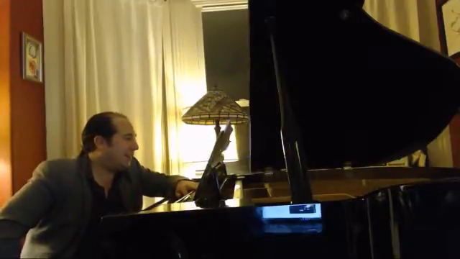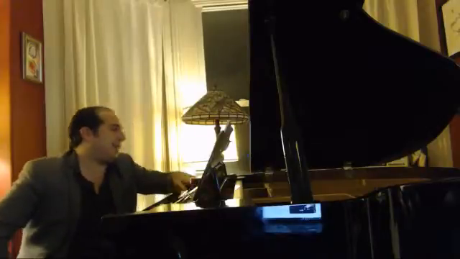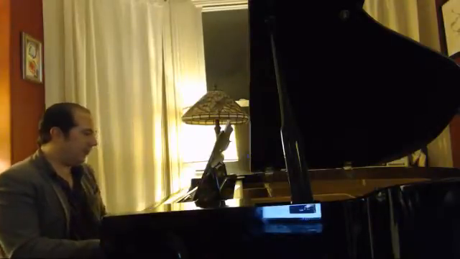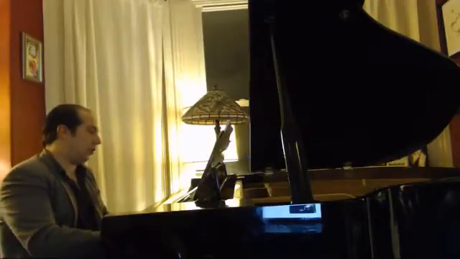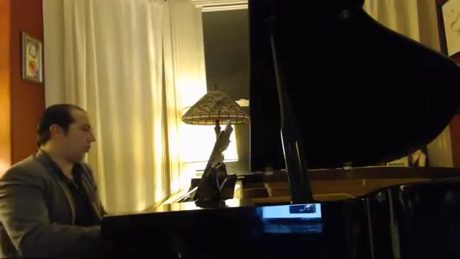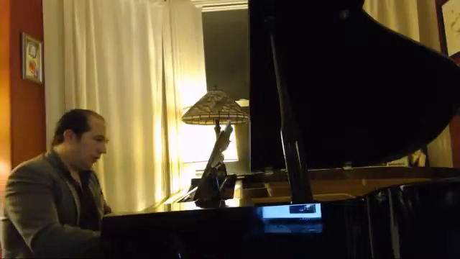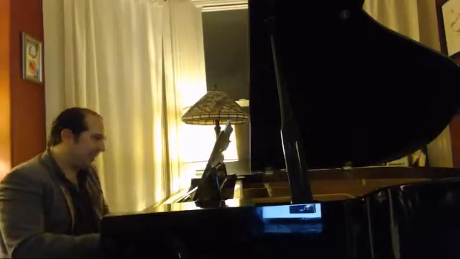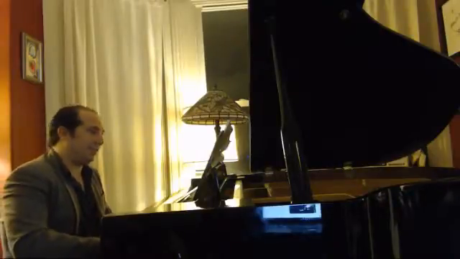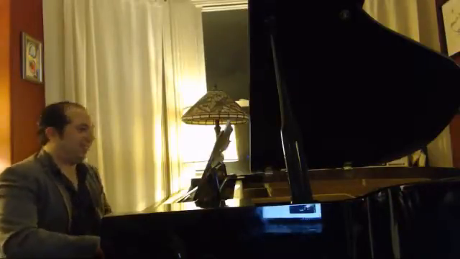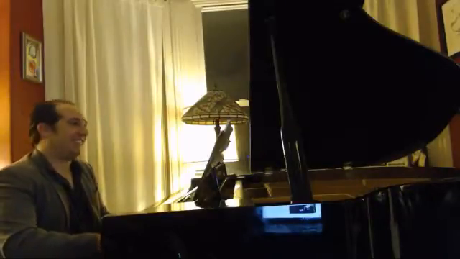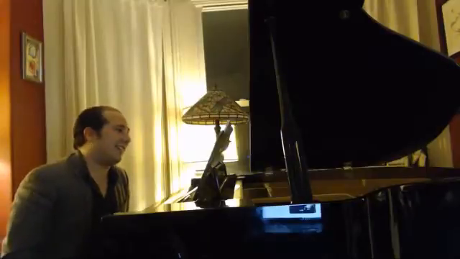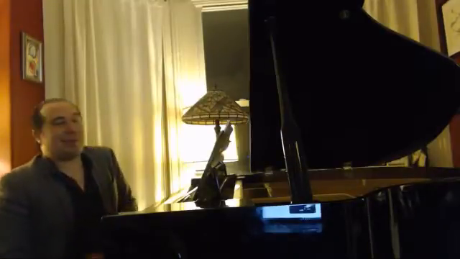So this is still a very complex and great piece, but you can tell as soon as you get to measure 10 what the focus is going to be. You see how it says espressivo here? How ornamented is this? It's an ornament party. And it's great. I mean, only Chopin writes like this, and we love it.